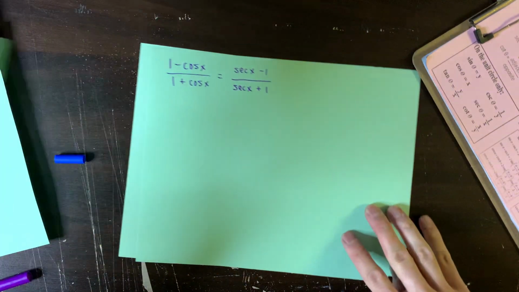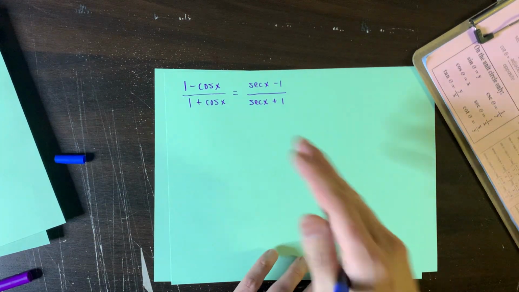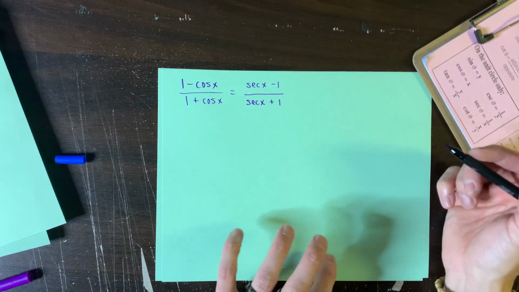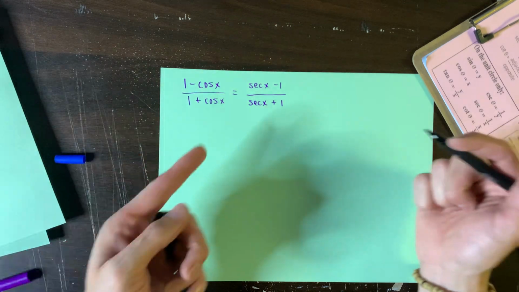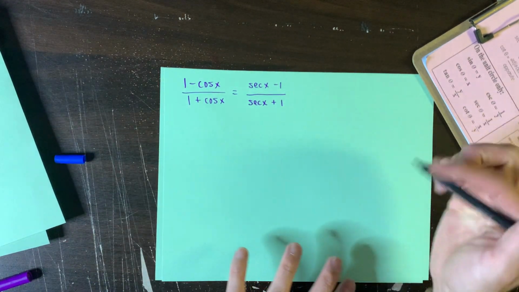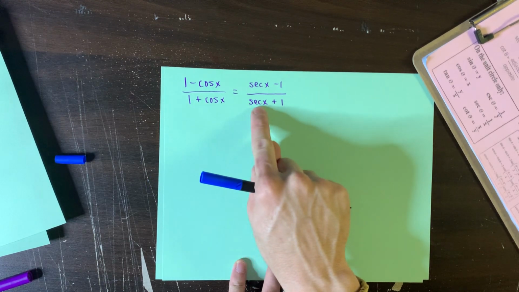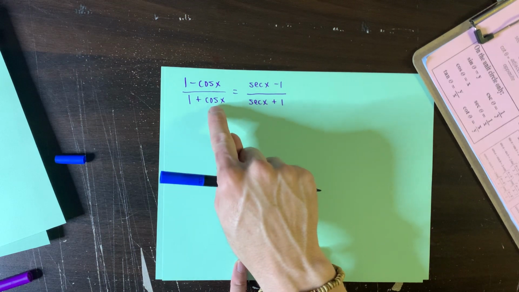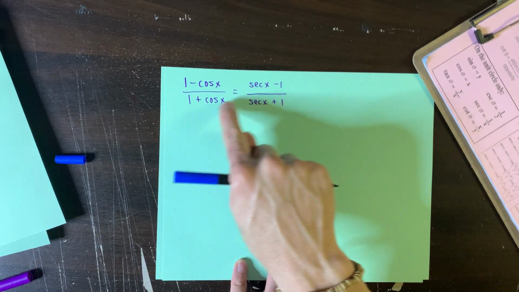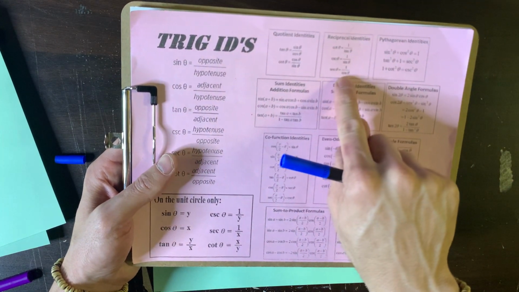All right. Now, what about this one here? Let's see. So it doesn't matter which one you change, and they both look equally as difficult. So I could turn this into this or this into that. I prefer to turn this into that, and I'll tell you why. If I have cosine and secant, I like cosine. I don't like secant as much. I prefer cosine over secant. So I'm going to turn secants into cosines. Now, what's the definition of secant? Secant is 1 over cosine.